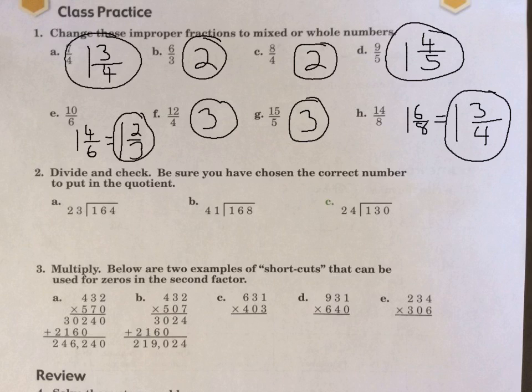I'm going to make you do 2 on your own. Let's go ahead and jump down to 3. 3 says to multiply, and below are 2 examples of shortcuts that can be used for zeros in the second factor. So let's go ahead and, they've done A and B and exampled something to us. I want to start on C and show you what they've done.